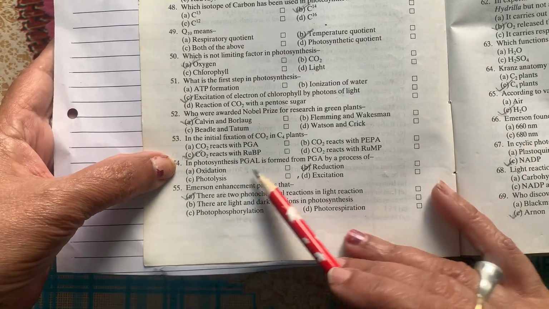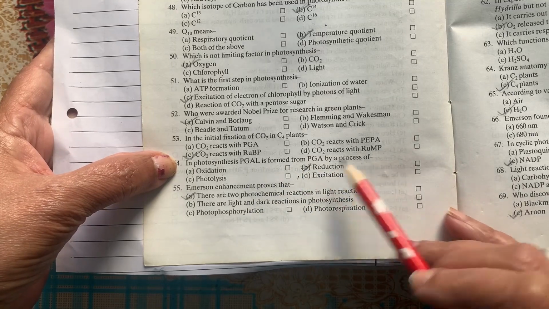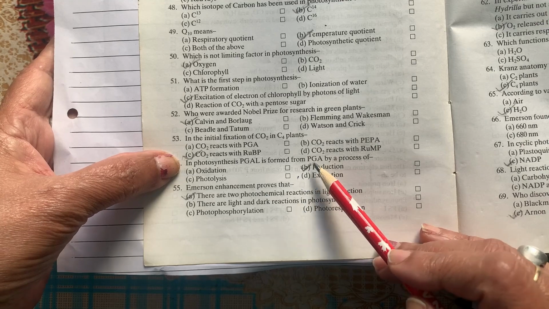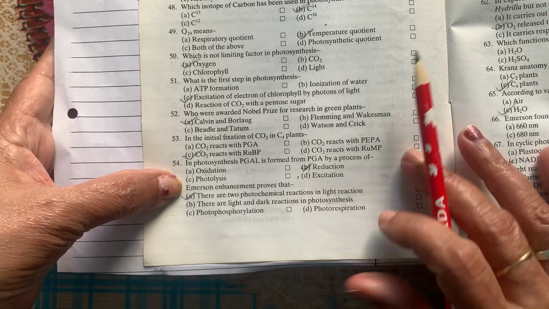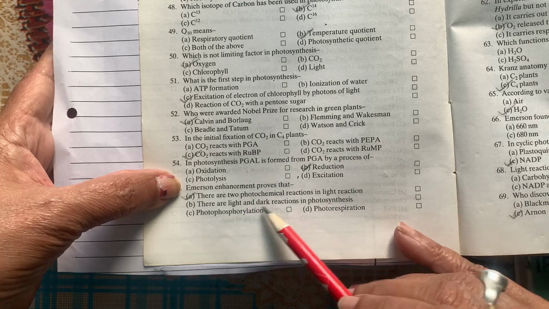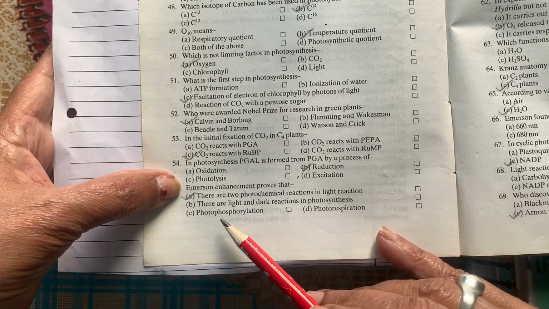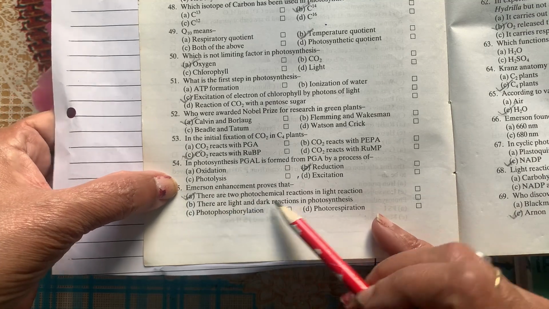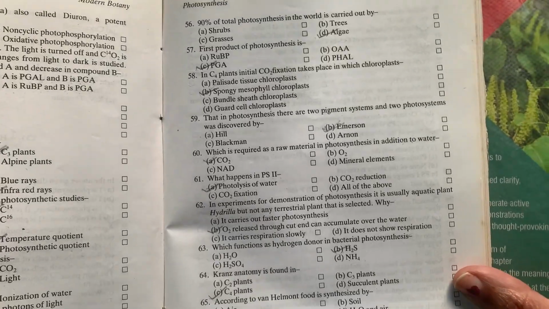In photosynthesis, PGAL is formed from PGA by the process of oxidation, photolysis, reduction, excitation. It is reduction. Emerson enhancement proves that there are two photochemical reactions in light reaction. There are light and dark reaction in photosynthesis, photophosphorylation, photorespiration. Correct option is A. There are two photochemical reactions in light reaction.